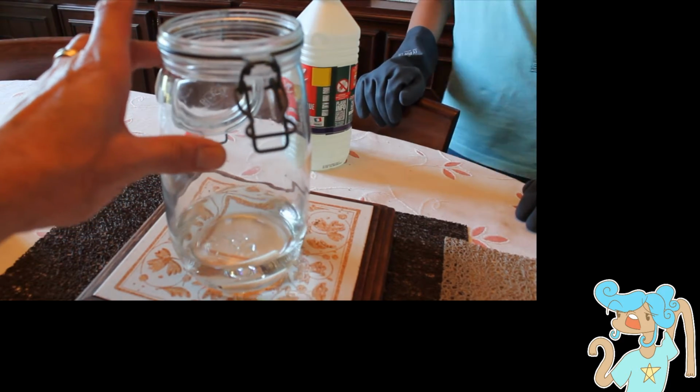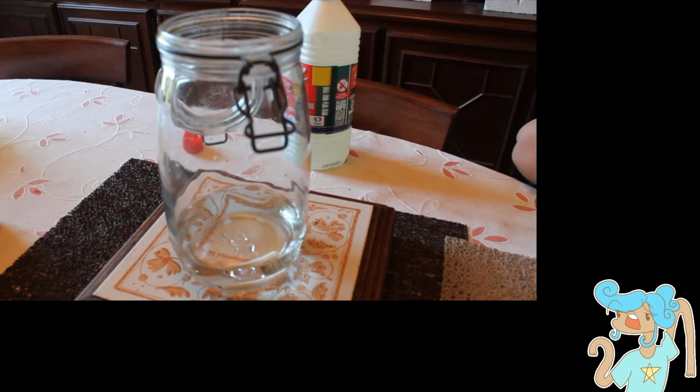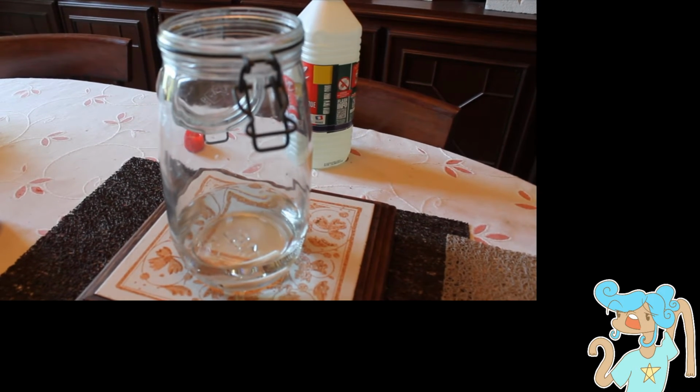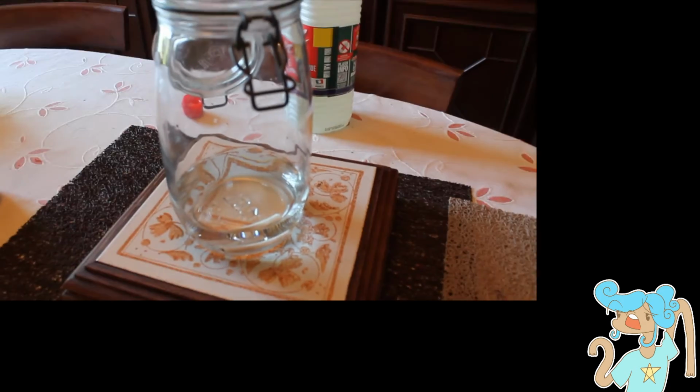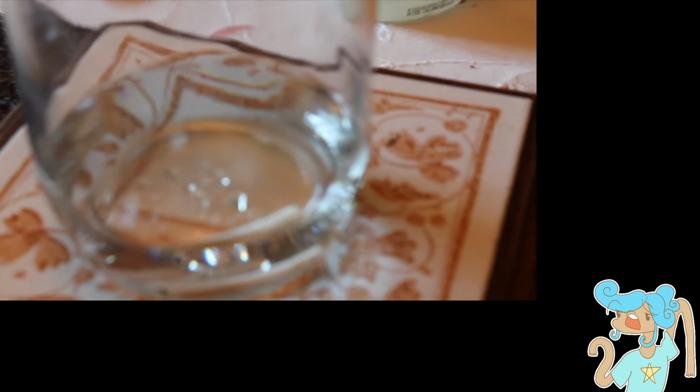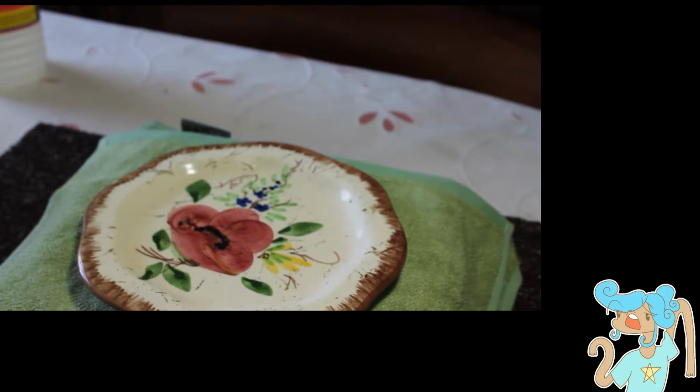You can already start to see a reaction, bubbles. Let me try to zoom in, which doesn't make it very clear. The bone is slowly dissolving. And we stop.